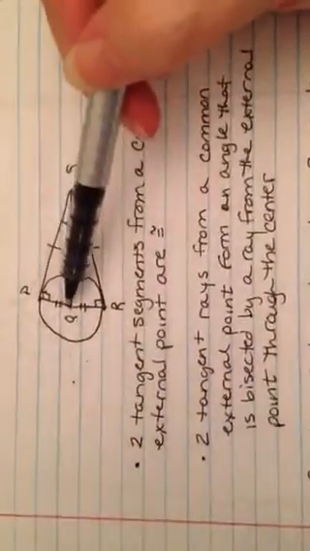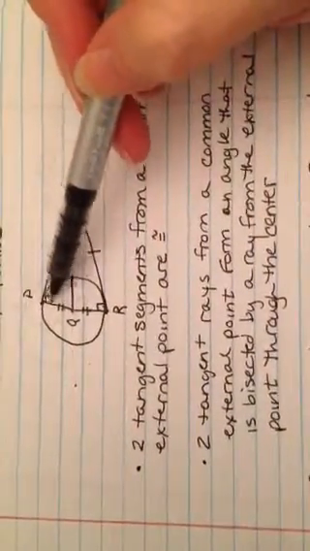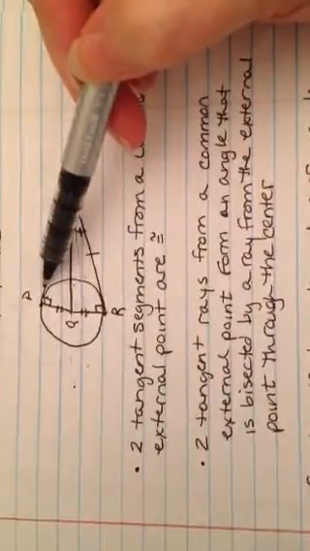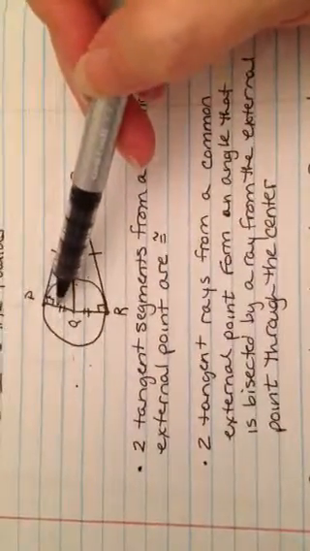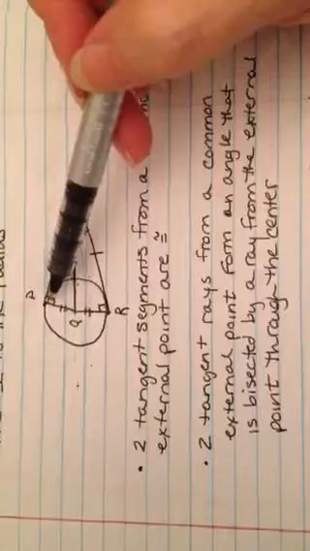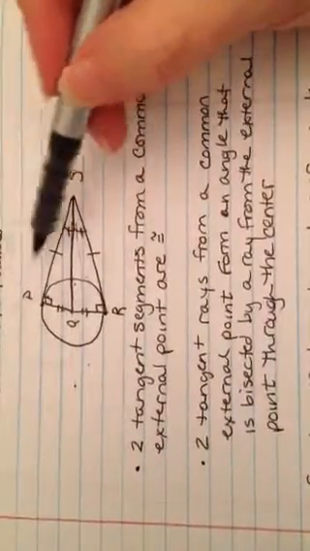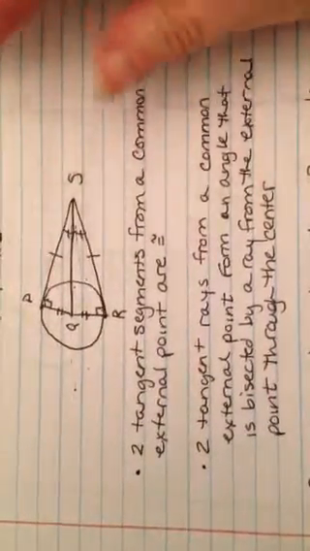The converse is true too. If we know that these two are perpendicular, then we know this has to be a radius. If the segment on the outside is perpendicular to the radius, then this has to be a tangent.